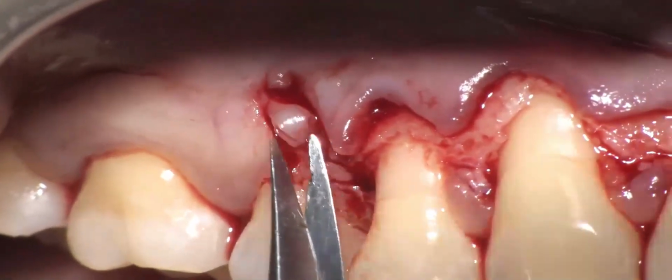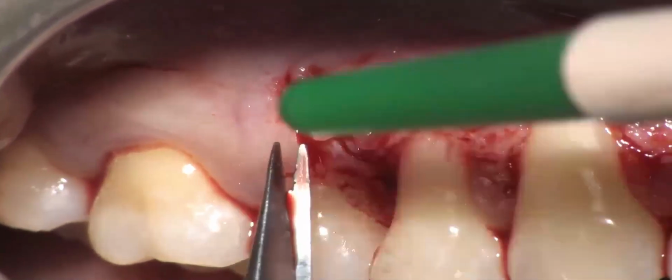Any sign of the vertical releasing incision.